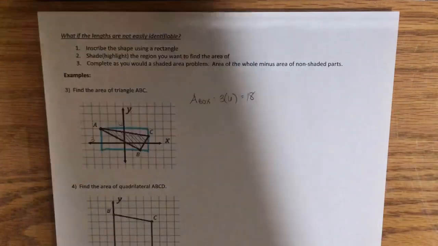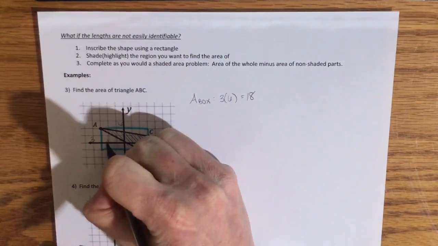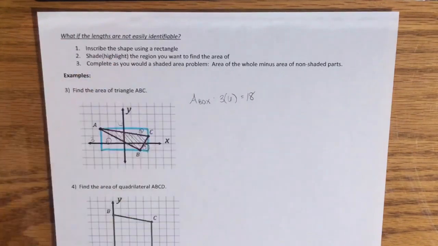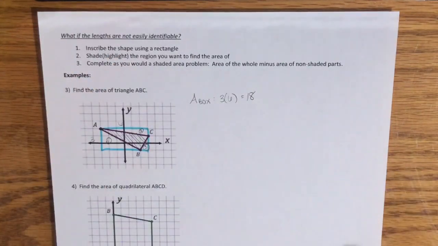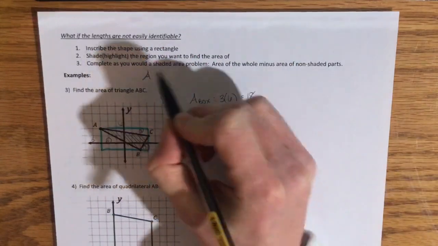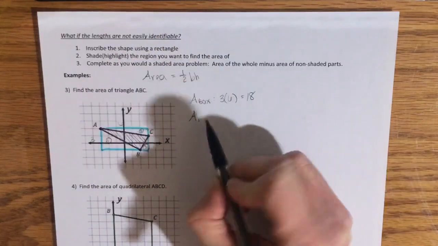Then I'm going to number the triangles. So I'm going to call this one triangle 1, this one triangle 2, this one triangle 3. And it doesn't matter what you label as what, okay? So we're going to find the area of all of these things. So remember, the area of a triangle is equal to 1/2 base times height.